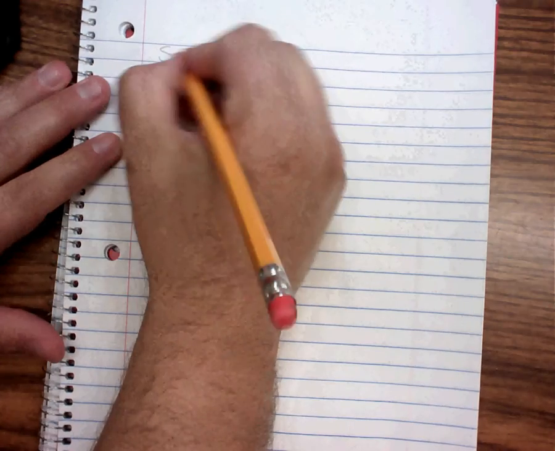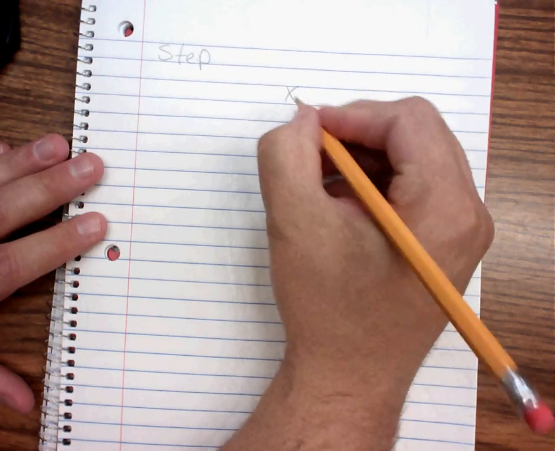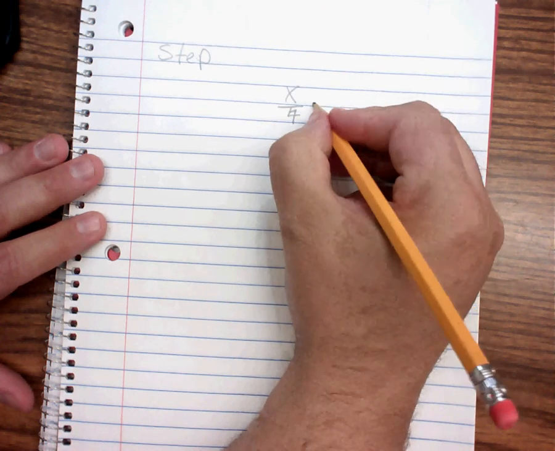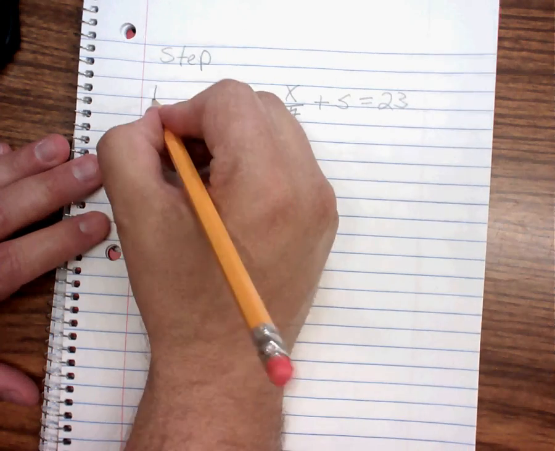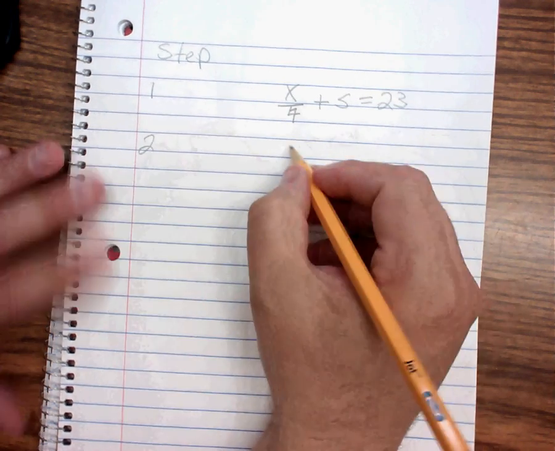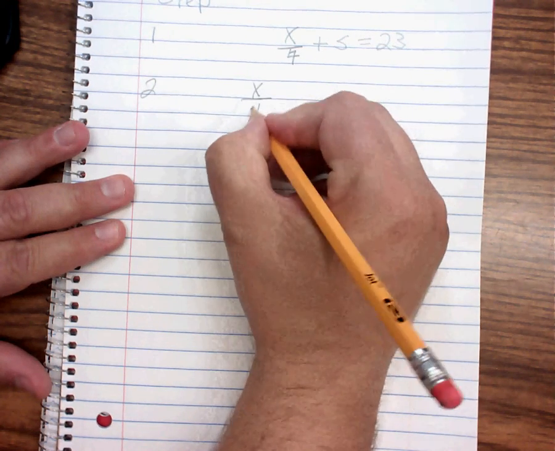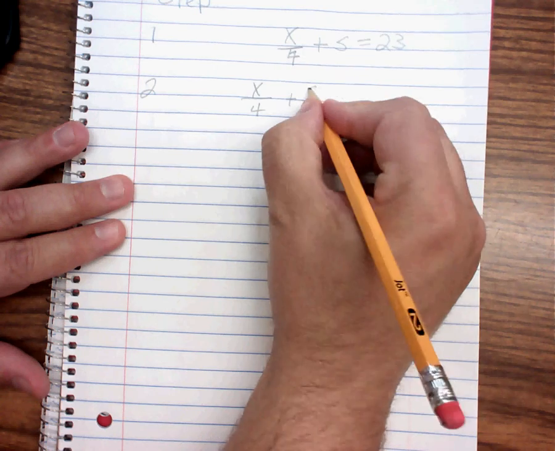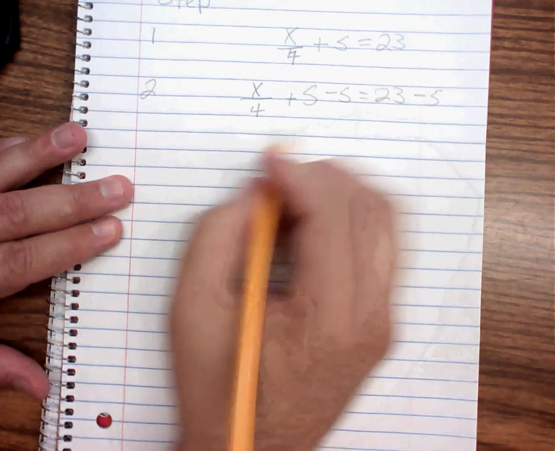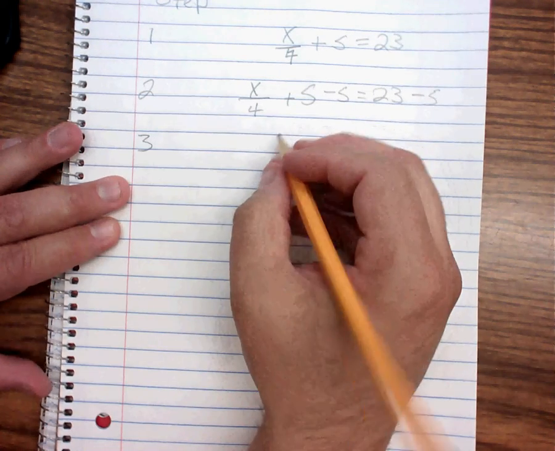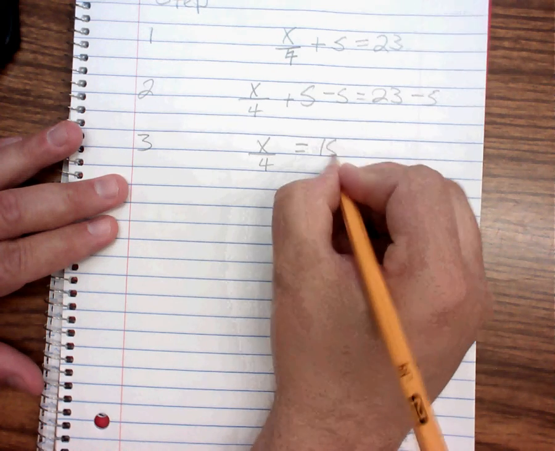So I have these steps, right? So let me just write out what we do. If I say x minus 4 plus 5 equals 23, that's step 1. Then we have step 2, which is x divided by 4 plus 5 minus 5 equals 23 minus 5. Then we have step 3, which is x divided by 4 equals 18.